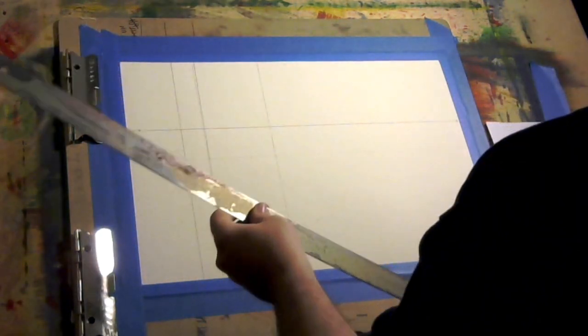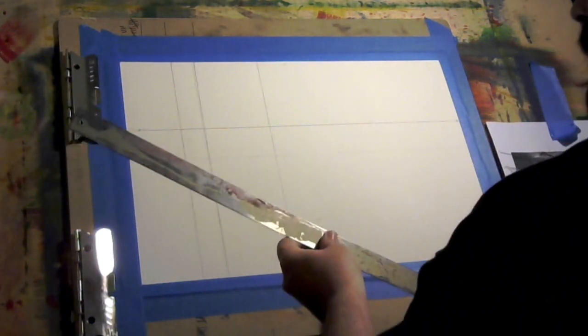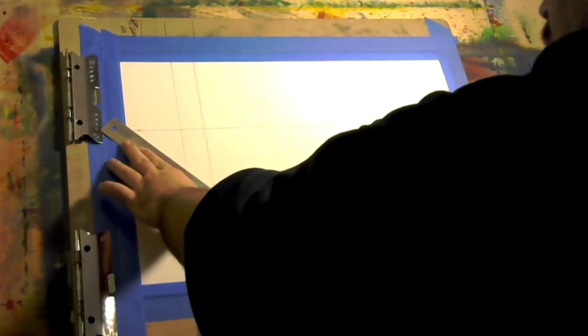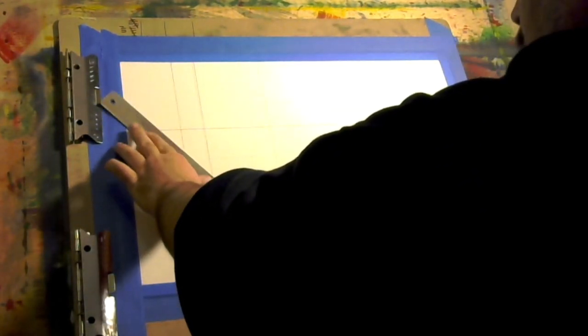And I'm just figuring out a couple of these guides to help me place things. See, I have the edge of my ruler braced up against a flat surface, so I know that it's flush. That way I can make sure that my lines are nice and straight. Okay. So now I'm going to draw one of these strong orthogonal lines.